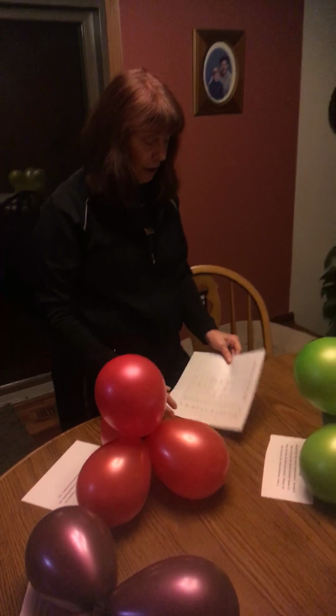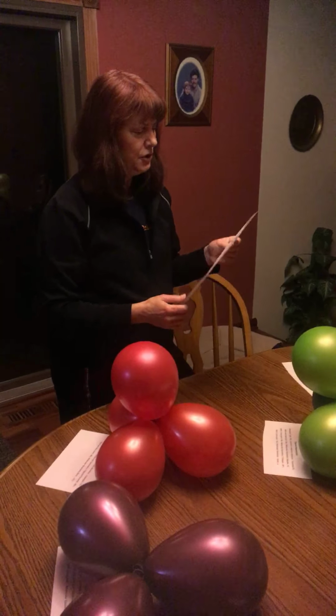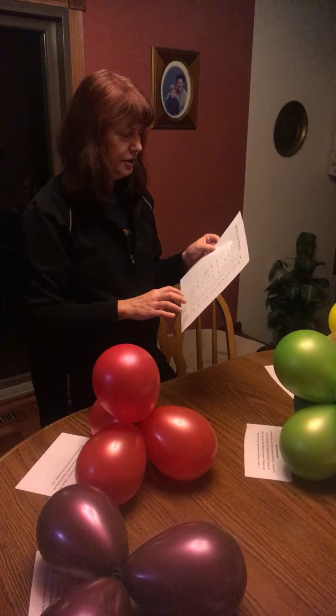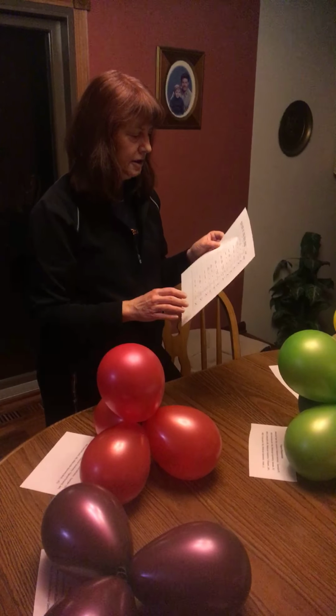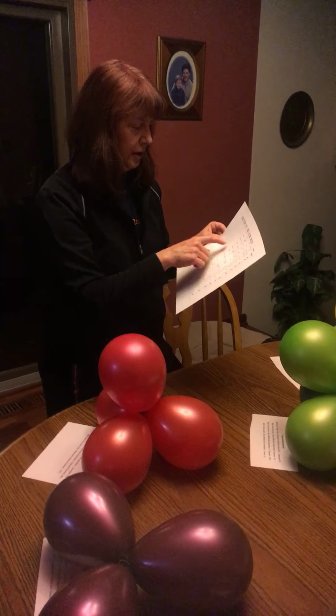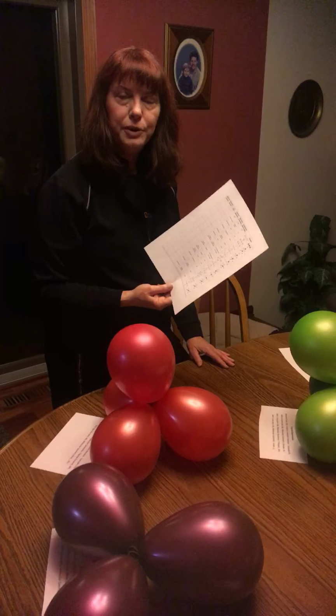So I found a chart that made a lot more sense to me than the book chart did. It's organized a little bit better with how it breaks down into the different angles and the different molecular geometries with how the lone pairs fit in. And so I'll attach all of that with my video.